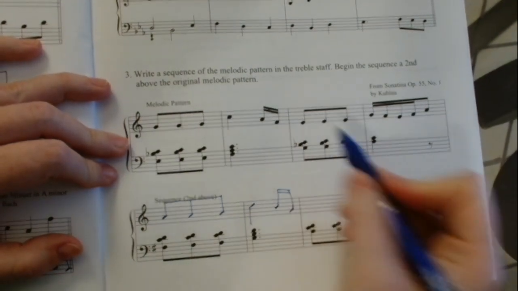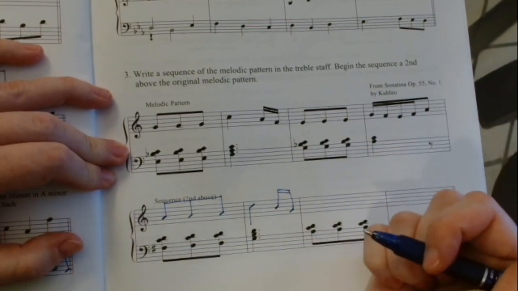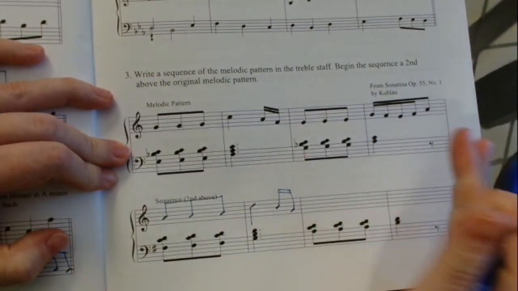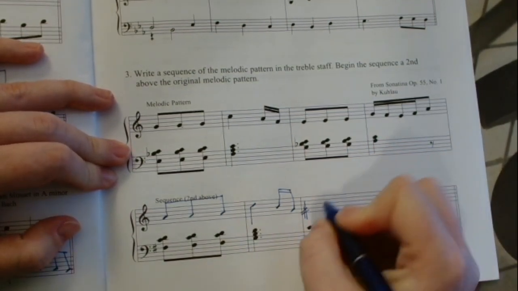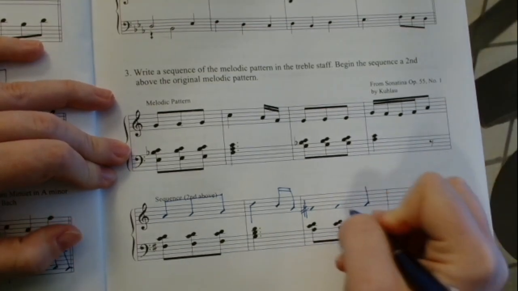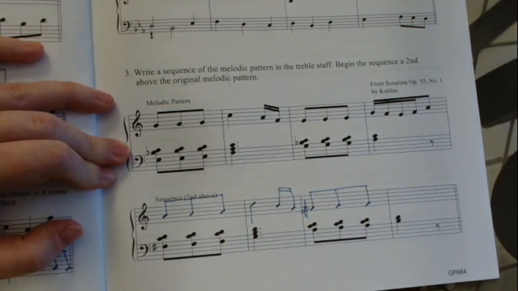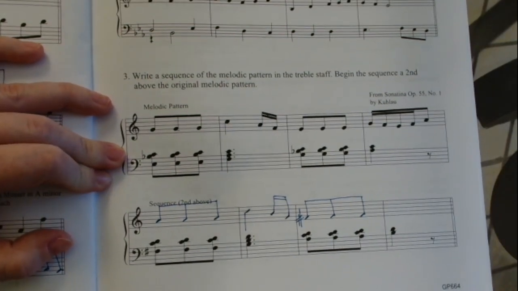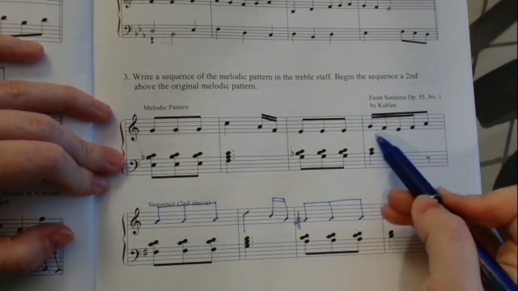I have an E here, a second above E. It's an F, but a second above everything's a major second, so it's going to be an F sharp. I only have to draw my sharp sign in once because sharps carry through the measure. Okay, now I have a couple 16th notes here and an 8th note to close it off.